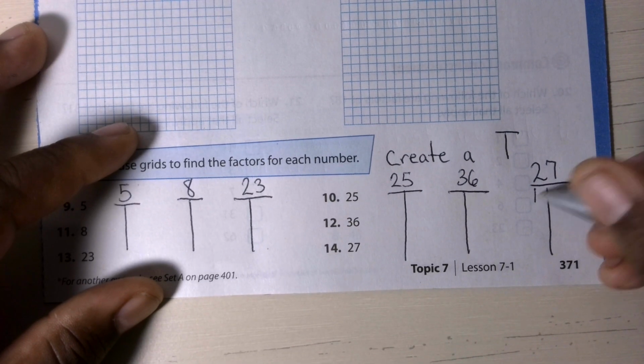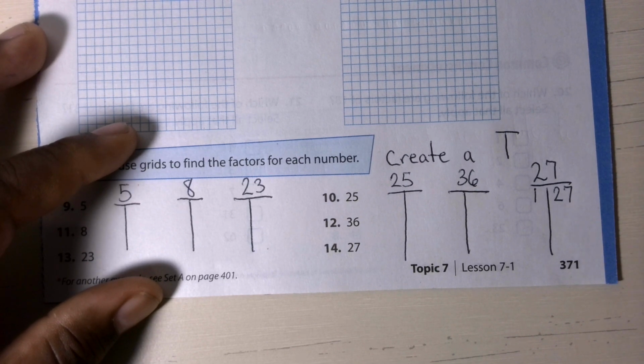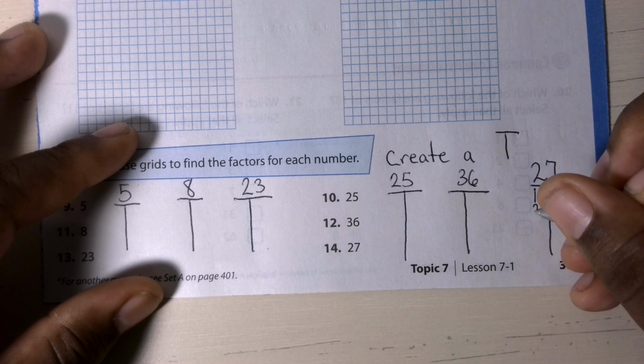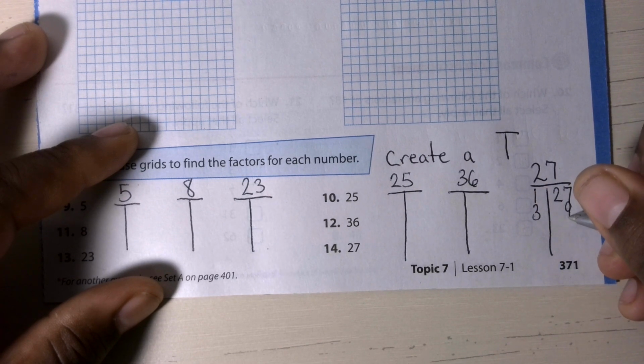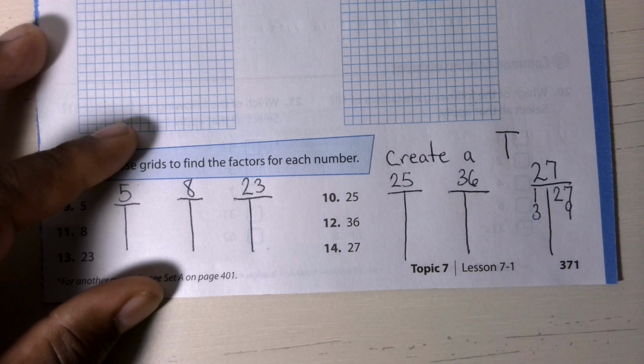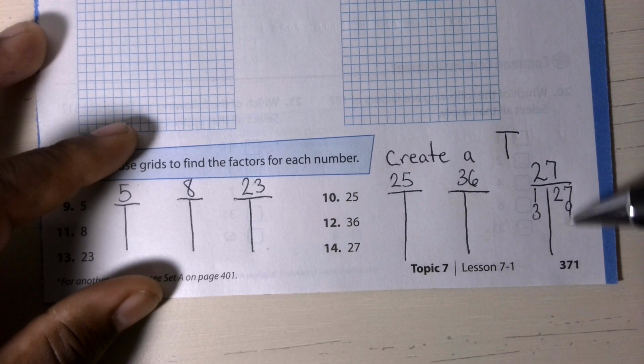Where do I start? 1 times 27. Is it even? No, it's not. Is 3 on the list? 2 plus 7 is 9, so yes, 3 times 9. Is 5 on the list? No. Is 7 on the list? No. Is 9 on the list? Yes, it will be 9 times 3, so I'm done.